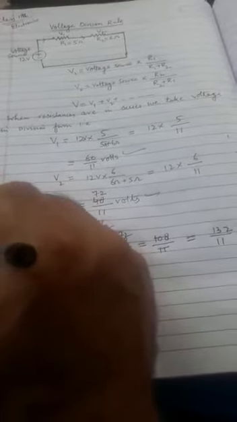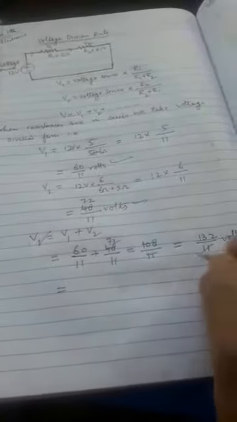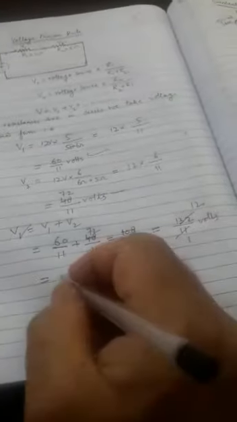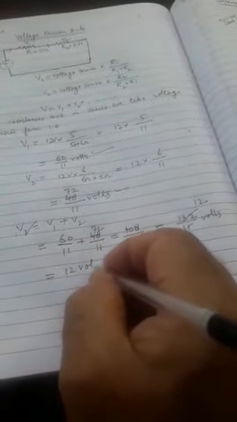When we simplify it, 11 twelves are 132, that means 12 volts.